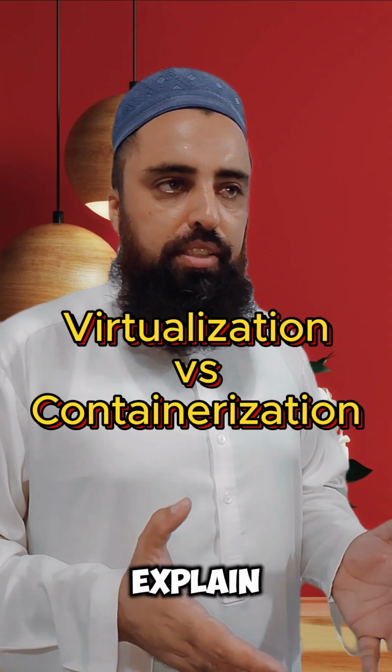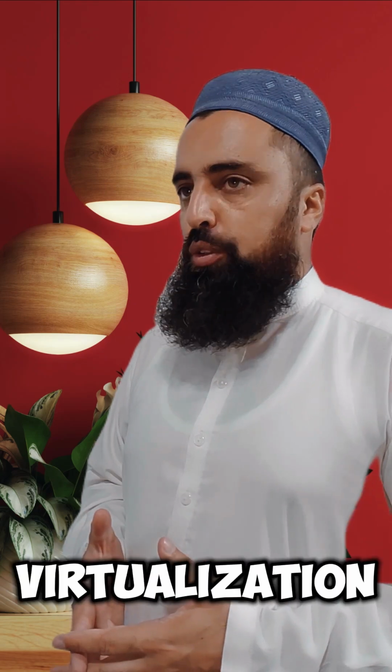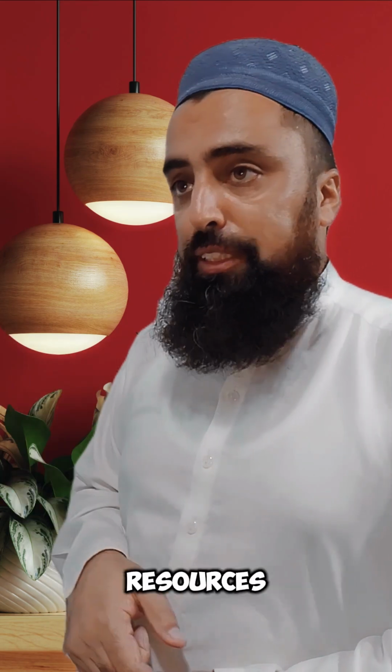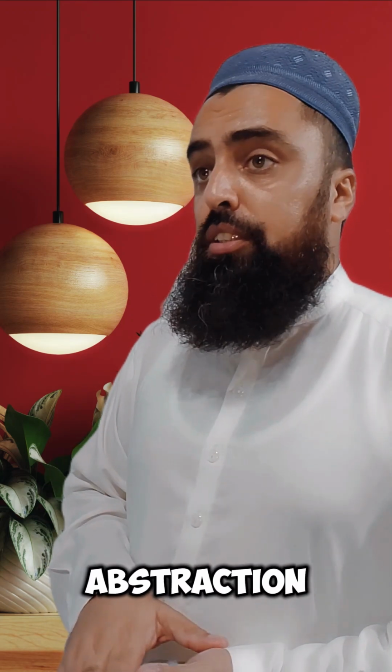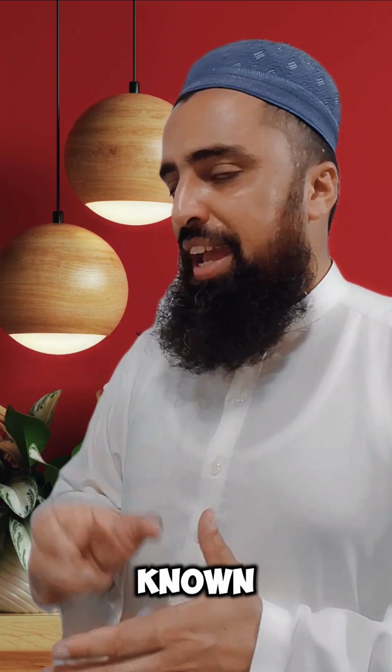Perfect. Can you explain the difference between containerization and virtualization? Sir, there is a huge difference between virtualization and containerization. Virtualization allows you to create virtual machines from the underlying hardware resources. And that's the key difference, by the way. Virtualization uses an abstraction layer, which is known as a hypervisor. Whereas containerization is also a form of virtualization in which an application is bundled along with its code, libraries, dependencies, and everything else needed for it to run inside a component which is known as a container.